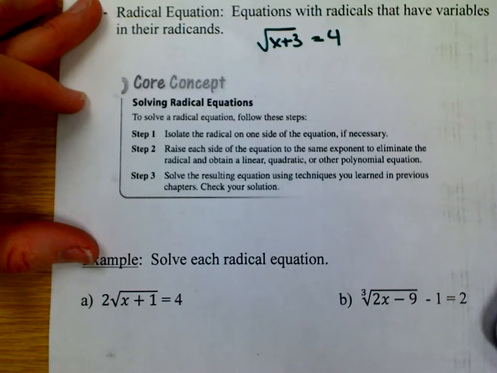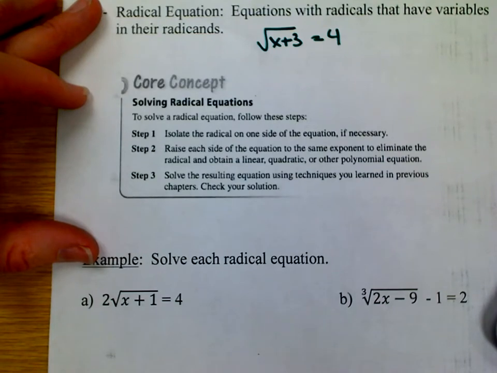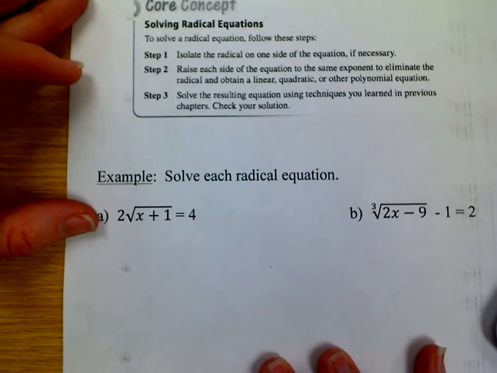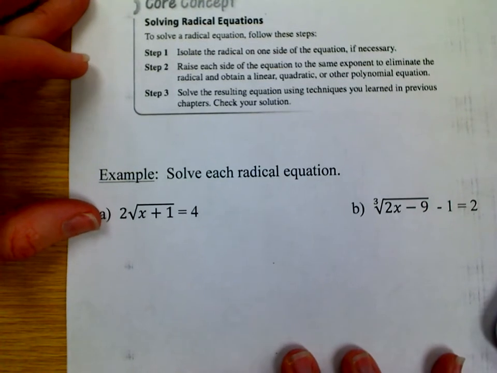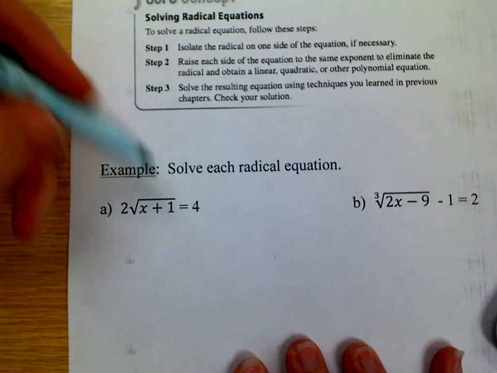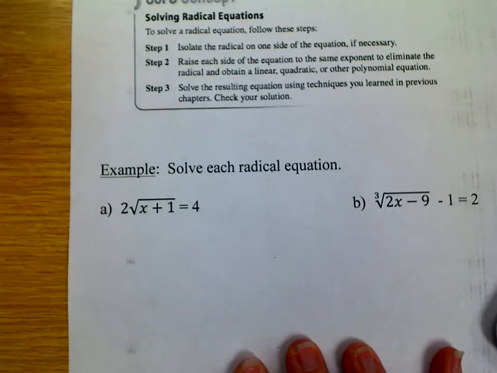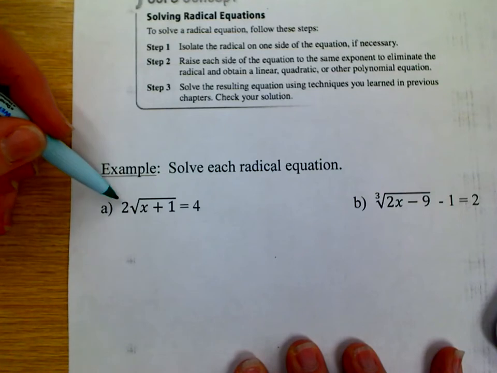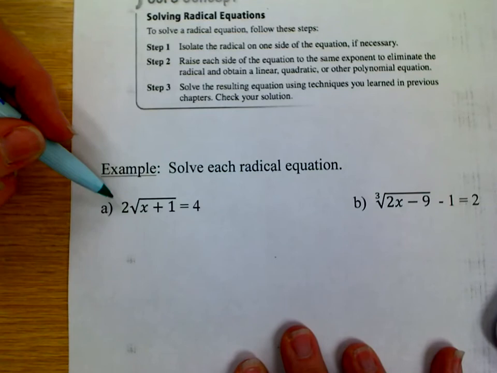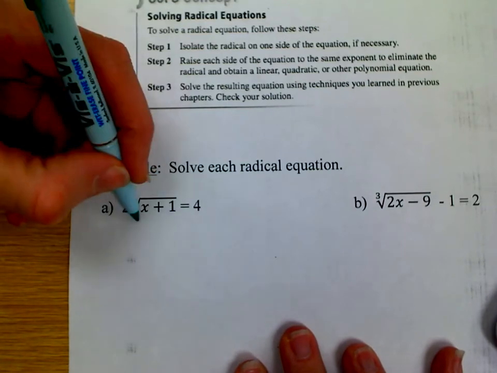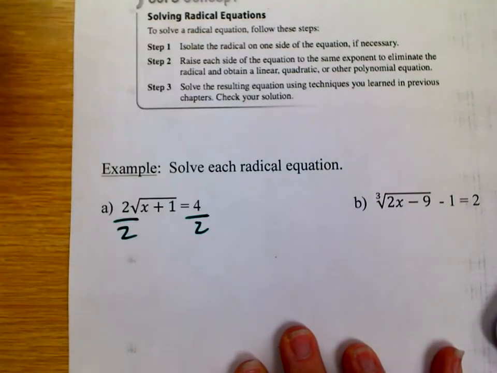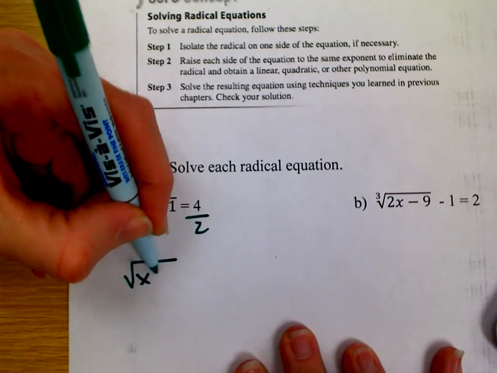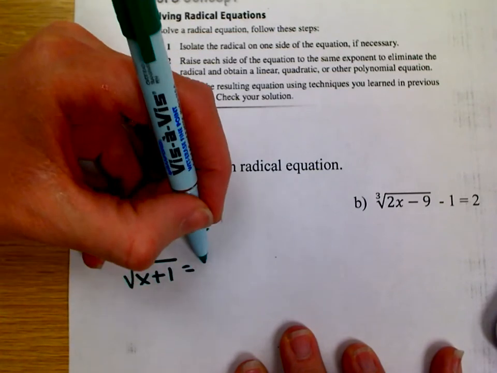So if we look at the examples down here, our first example is 2 times the square root of x plus 1 equals 4. Doing step 1, I need to get this part with the radical by itself, or I need to isolate that on one side. The 2 is not part of that. It's 2 times the square root of x plus 1, so I need to undo the 2 first using division. And that will leave me with the square root of x plus 1 equals 2.